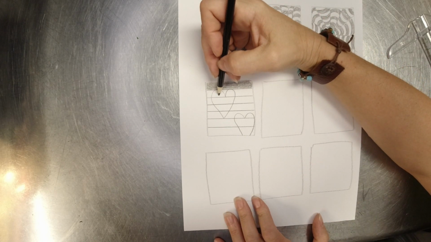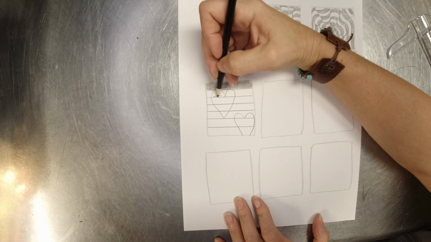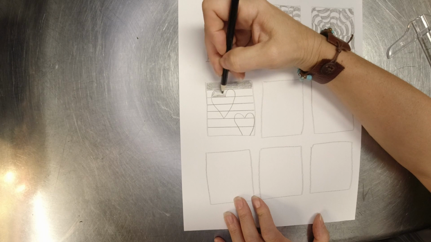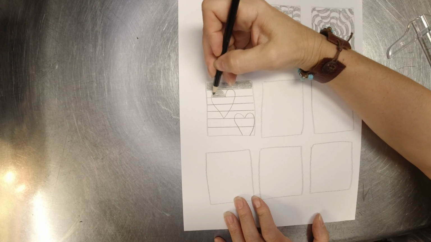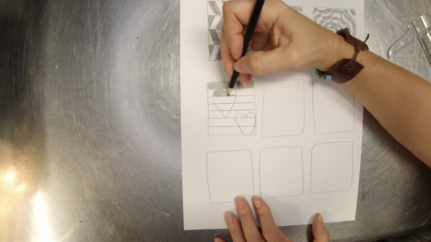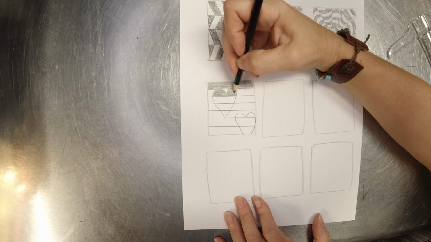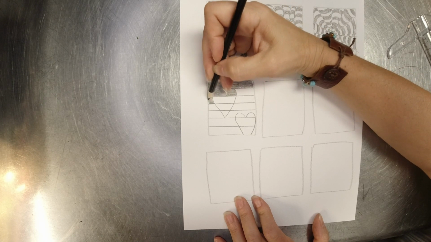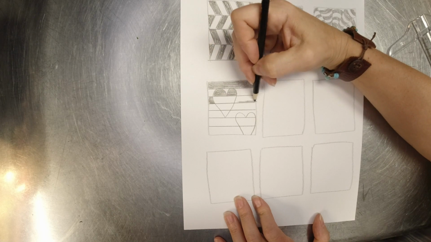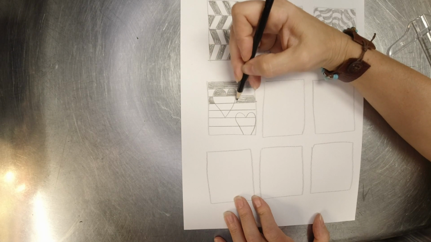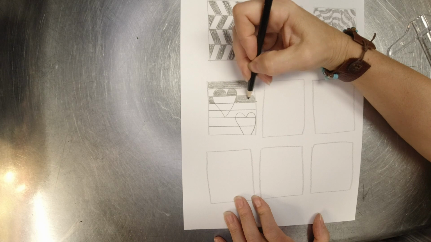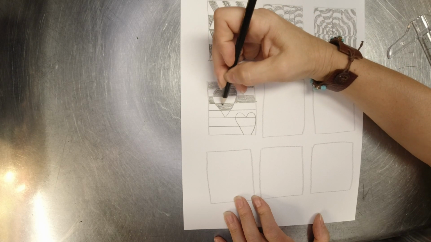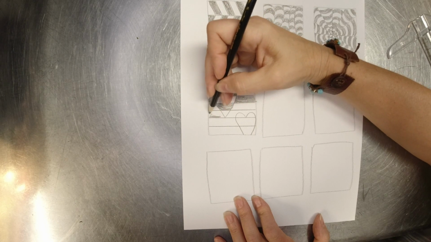On the next row, instead of coloring in what's outside the heart, I'm going to color what is inside. And then on the next row, I'm going to skip the inside and go to the outside. Then inside, outside.